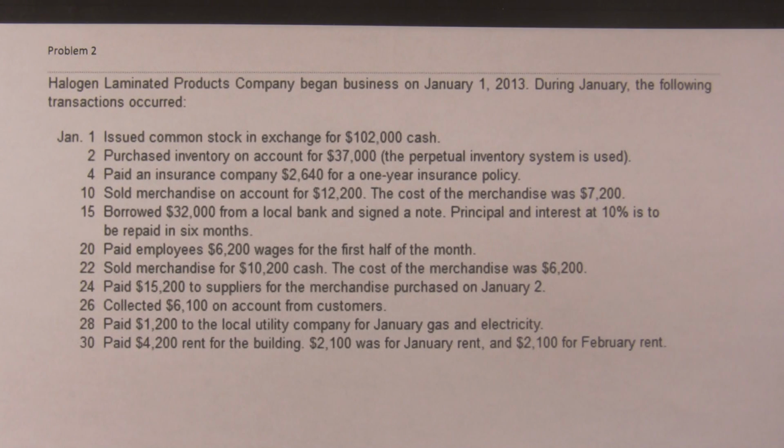We purchased inventory on account for $37,000. We used a perpetual inventory system, which means we're debiting the inventory account, $37,000, crediting accounts payable, $37,000. If we used periodic inventory, we would be debiting either merchandise or purchases. And then we paid an insurance company for a 1-year insurance policy, debit prepaid insurance, an asset, credit cash, and the amount in the sample problem I'm using is $26.40.